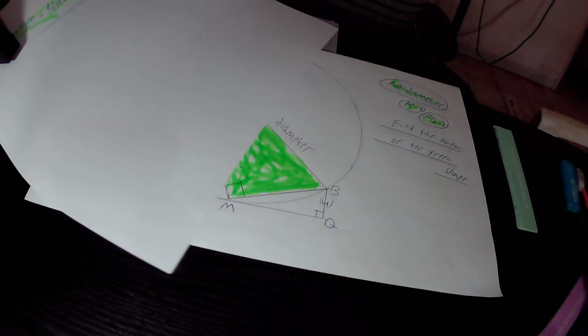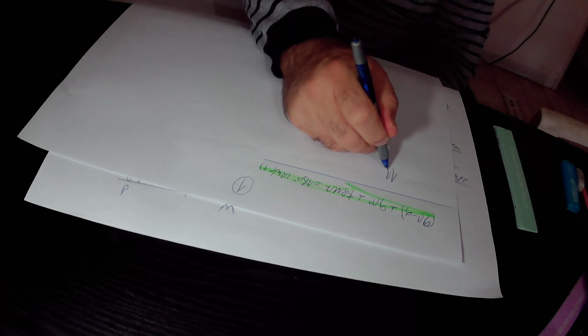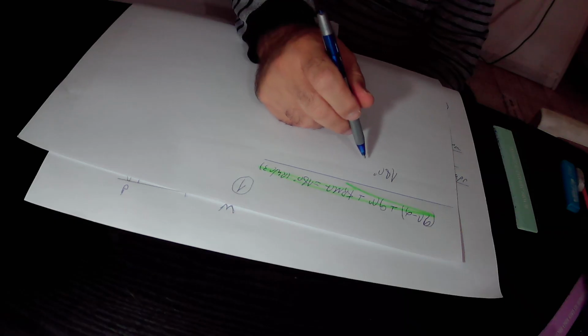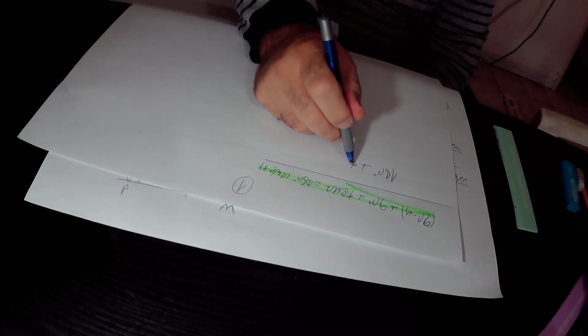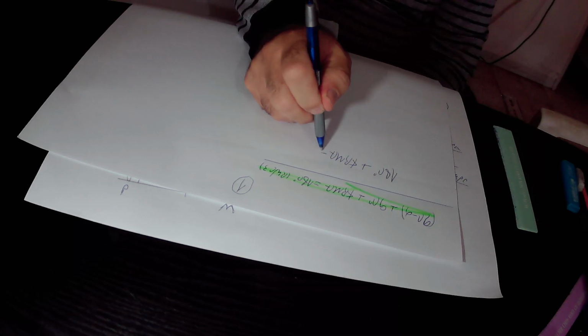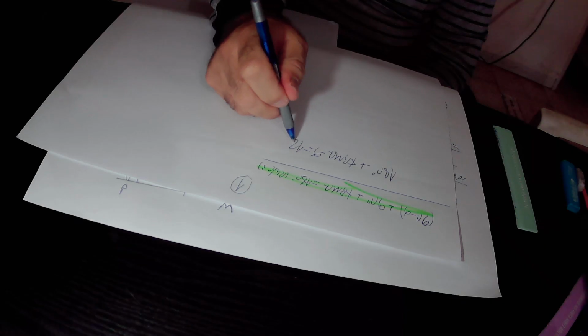90 degrees plus 90 degrees is 180 degrees. So in total we have here 180 degrees plus the missing angle BMQ minus alpha. On this side of the equation we have 180 degrees plus the missing angle BMQ minus alpha, equals 180 degrees.